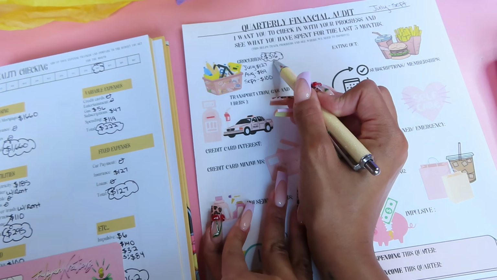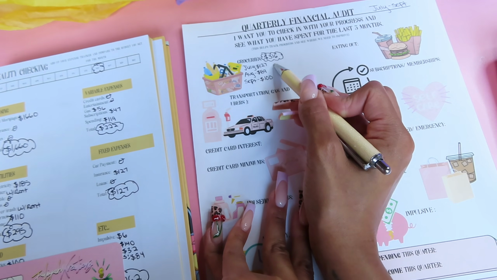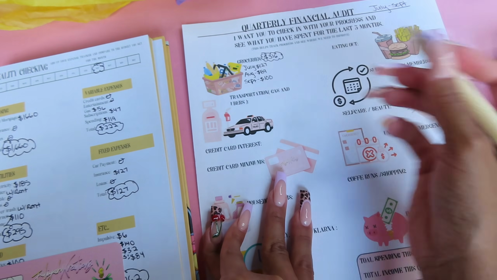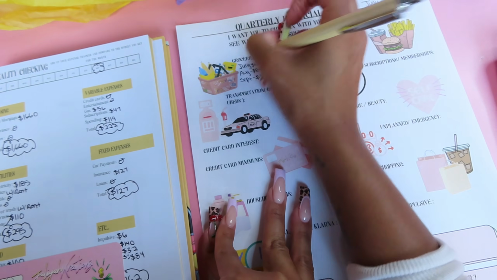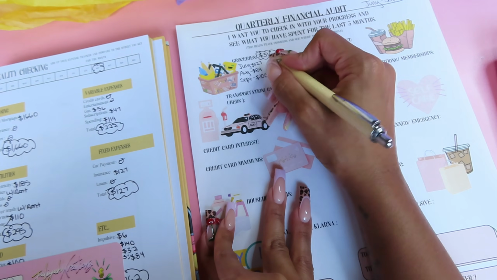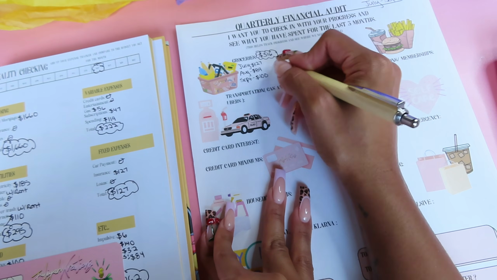So for groceries, we spend $316. Do you like this number? Do you not like this number? Looking at your budget, is this something you want to spend on groceries according to your numbers? Remember, you're pulling your numbers for the last 3 months. So for the last 3 months, are you satisfied with what you have on your sheet?